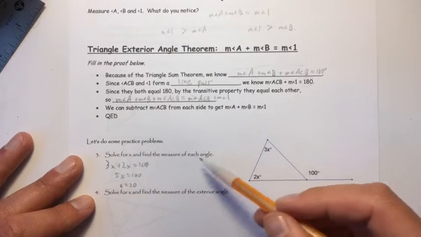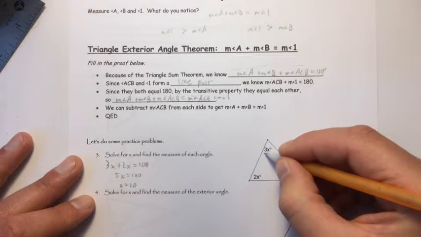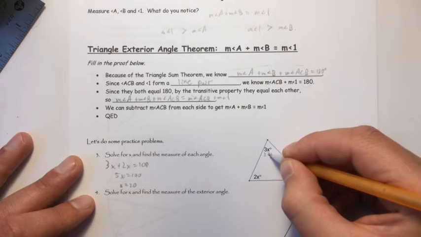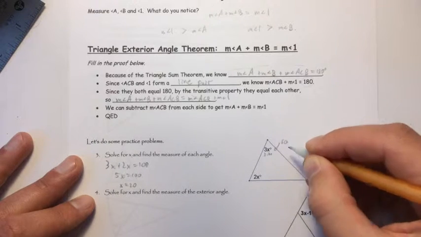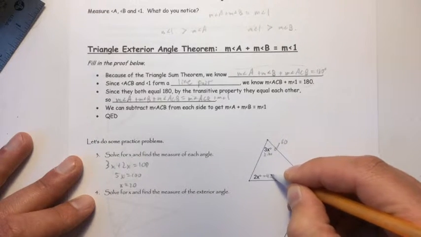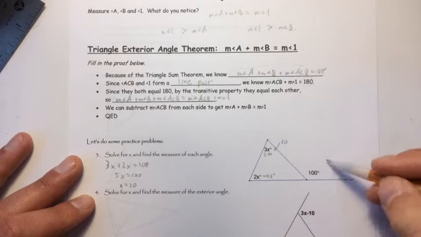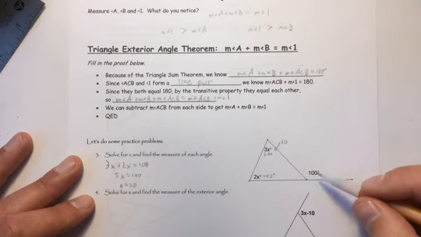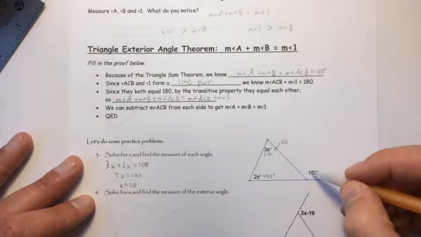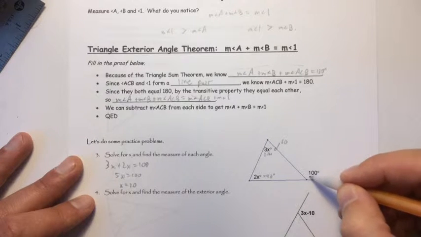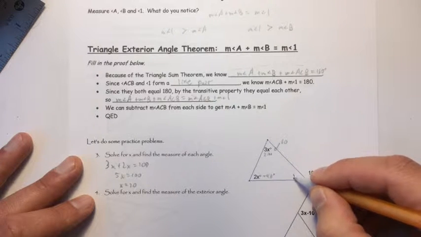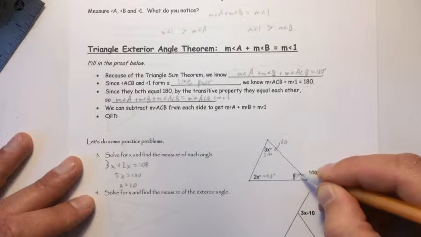Now that I've solved for x, I'm going to find the measure of each angle. 3 times 20, and that's going to be a 60-degree angle. That's going to be a 40-degree angle. Another way I could do this, though, and it works on this problem because I actually have a number right here. There's 180 degrees in the line, so if that's 100 degrees, I can say this is 80 degrees.